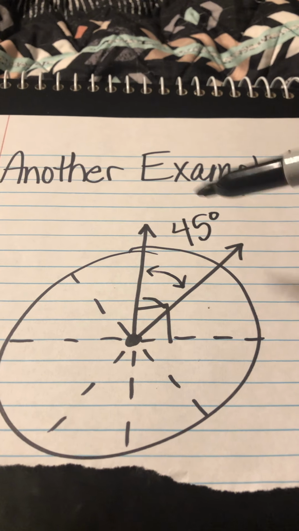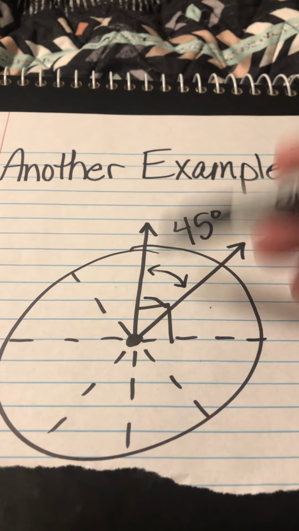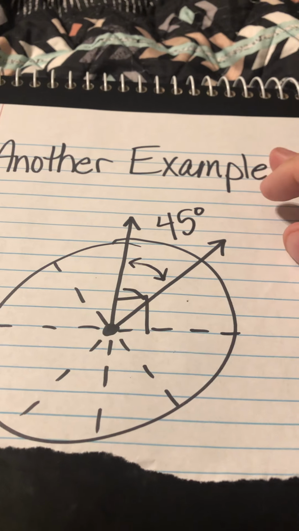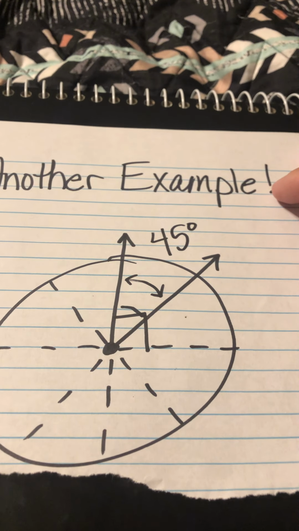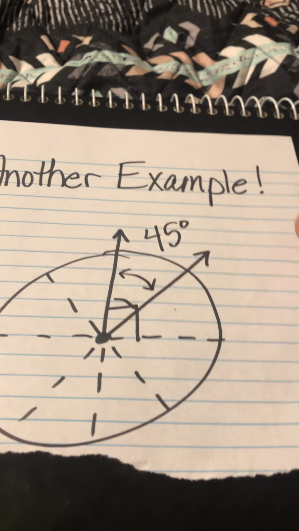This is an angle you probably need to know also. 90 degrees is a perfect square angle. 45 is half of that. This is an important angle, especially when we get into triangles. 45-degree angle.